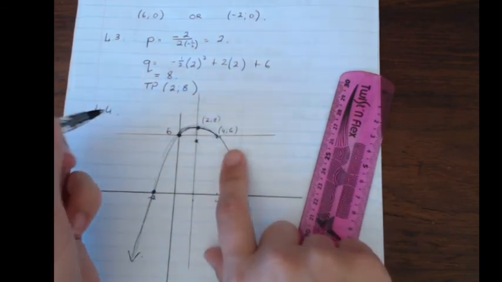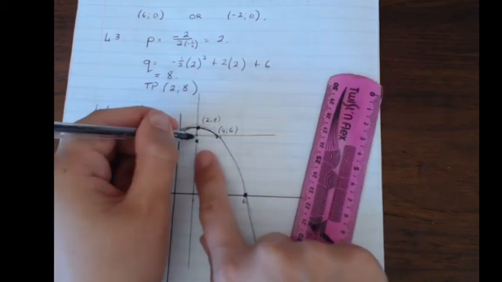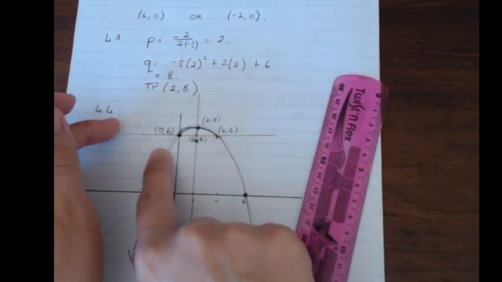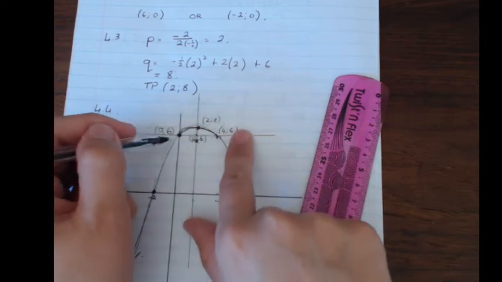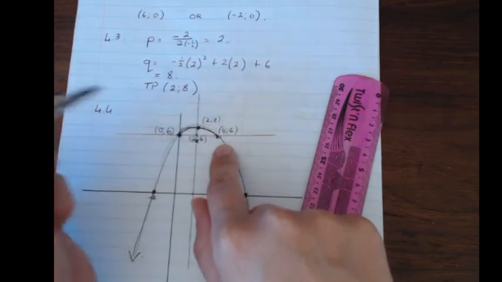6. Right, this is the point (0, 6). That there is the point (2, 6). Right, all on the same level where y is 6. (0, 6), (2, 6), (4, 6), because I'm moving by symmetry 2 units forward, again 2 units forward.